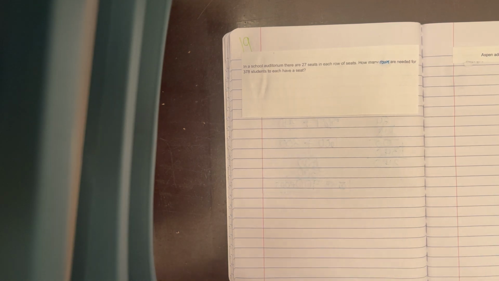First time, we're just reading it. In a school auditorium, there are 27 seats in each row of seats. How many rows are needed for 378 students to each have a seat? Second time we read it, we use cubes. C is for circle our numbers.